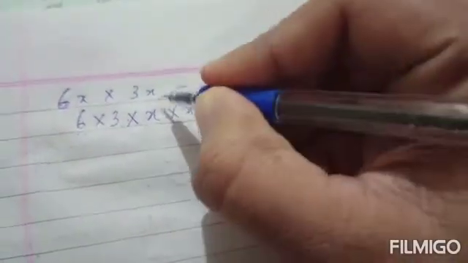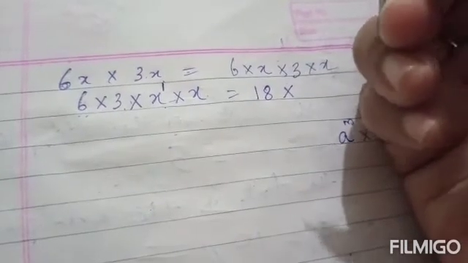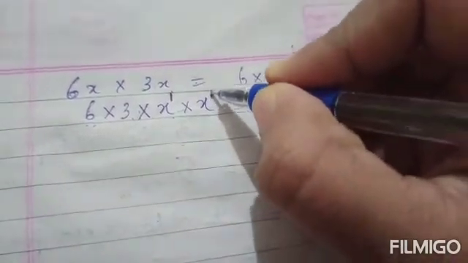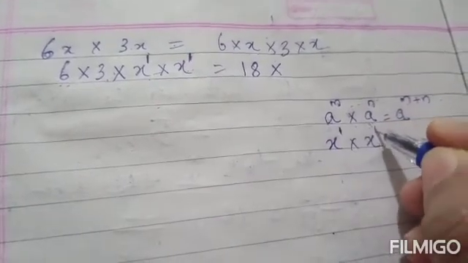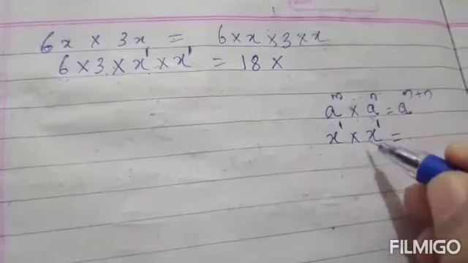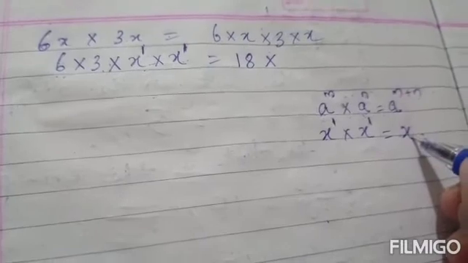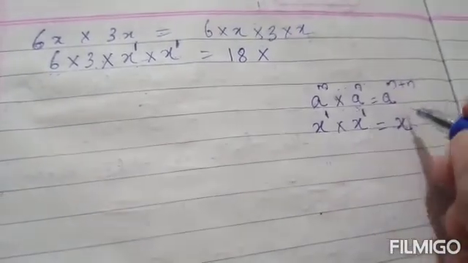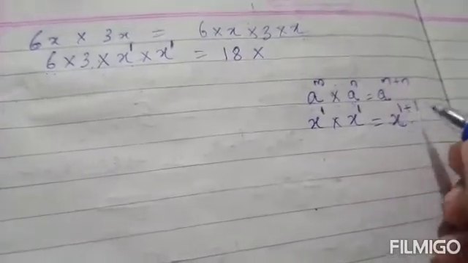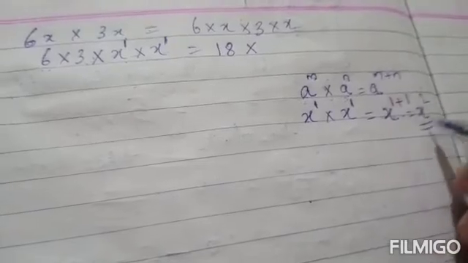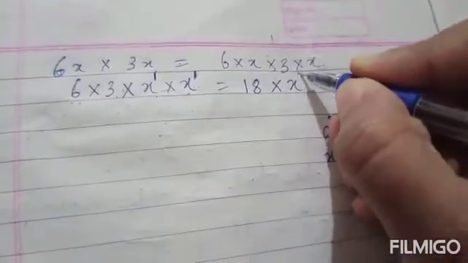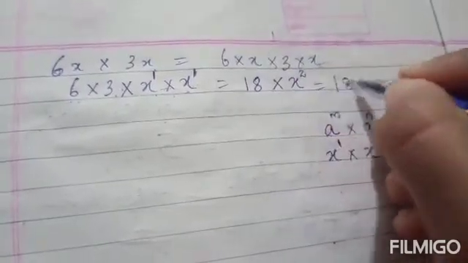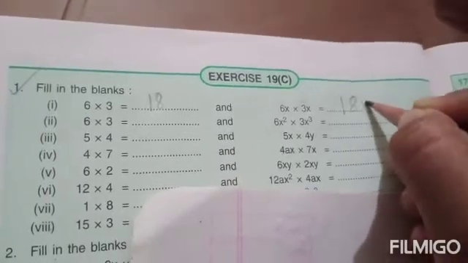So x means x raised to the power 1. Simply x means x raised to the power 1. Here also x means x raised to the power 1. So x into x means x raised to 1 into x raised to 1. It has the same base, so in the product also the base will be x. Now the power is 1 here, and 1 here also, so we have to add the powers. So 1 plus 1, we get x raised to 2, that is x square. So it is 18 into x square, we can write it as 18x square. So that is the answer. 6x into 3x is 18x square.